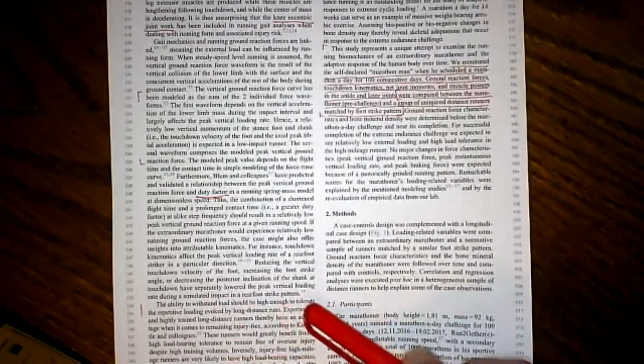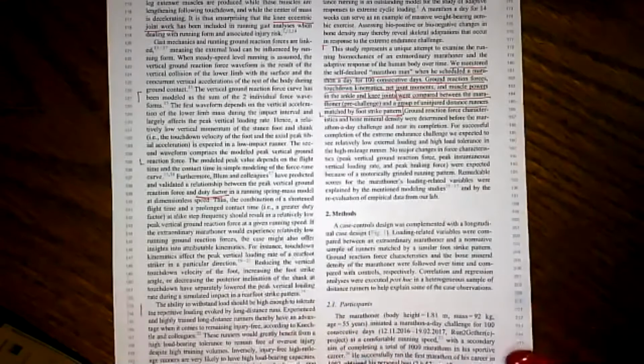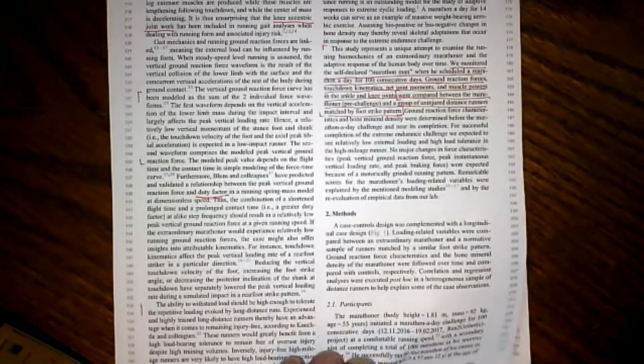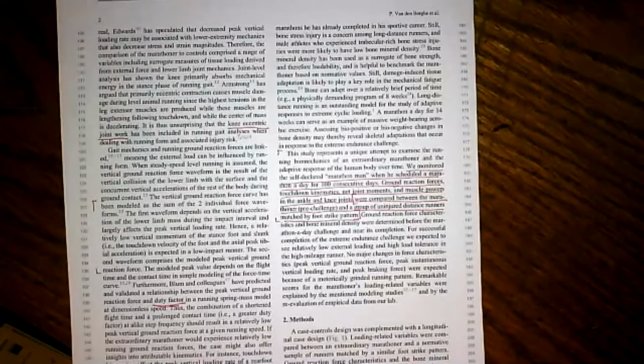of loading. The whole idea of being able to do this type of event, whether it be a single marathon or ultra marathon or a series of marathons, is you've got to be able to tolerate the repetitive loading so you don't run into material failure. Okay, so let's get to the purpose of the study.